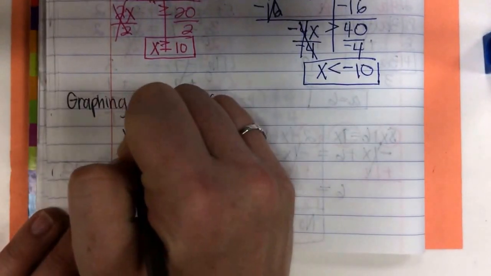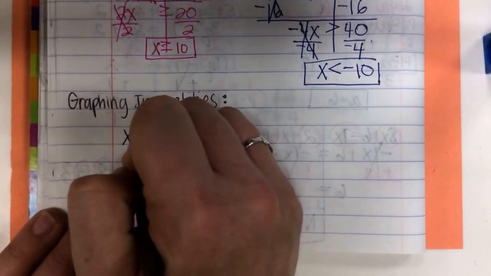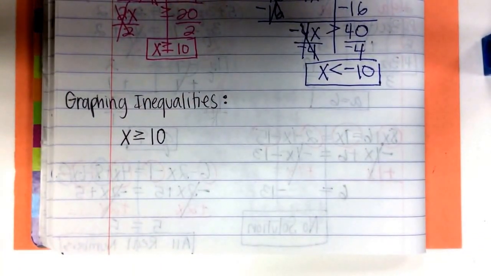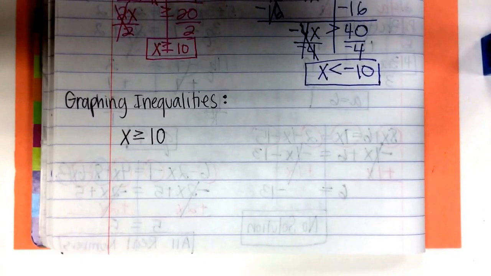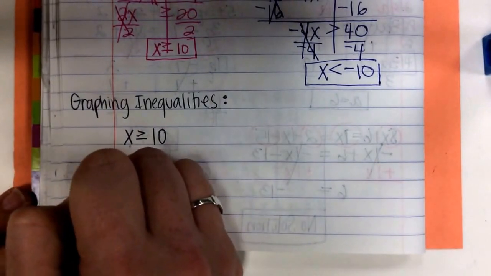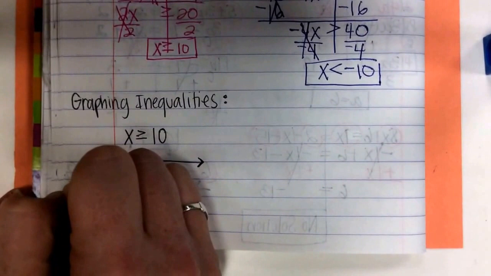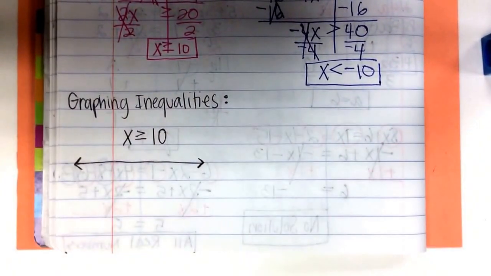If I have the inequality x is greater than or equal to 10, a number line is provided for you tonight. But sometimes you need to create your own number line. And my rule for a number line, some teachers make you put 0, but we're going to be dealing with really big or really small numbers.